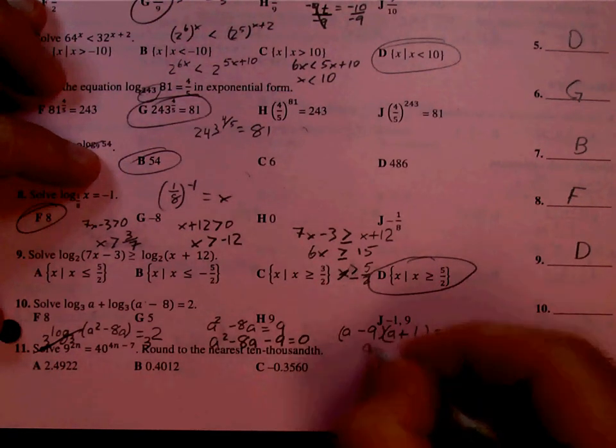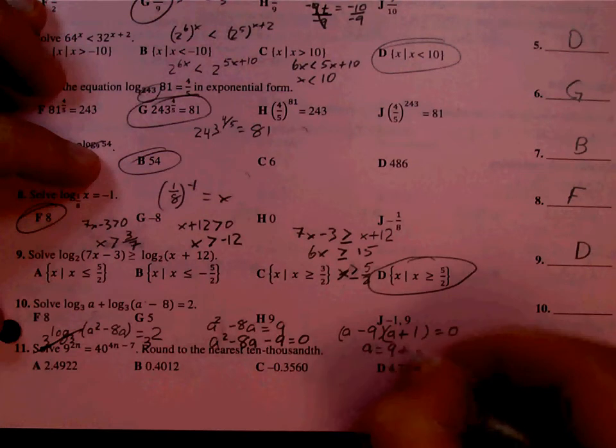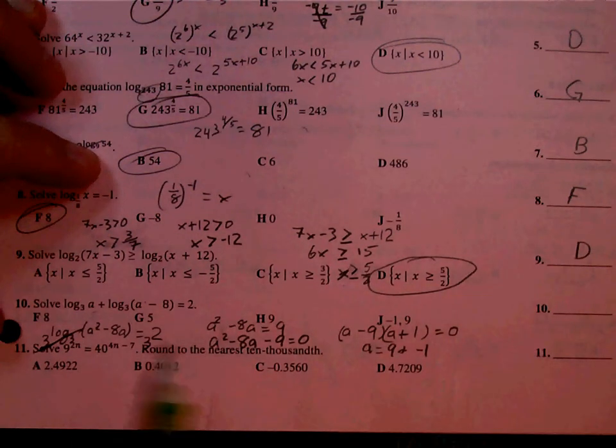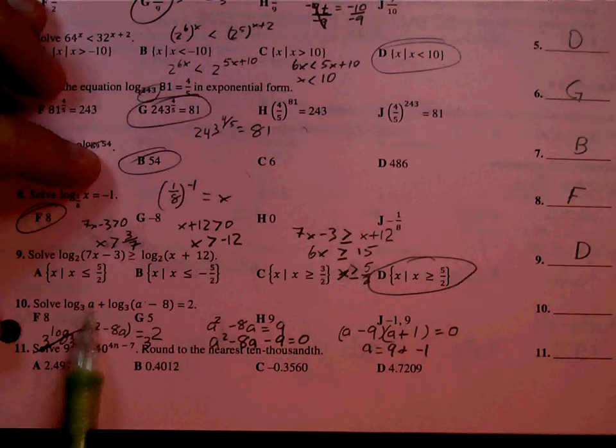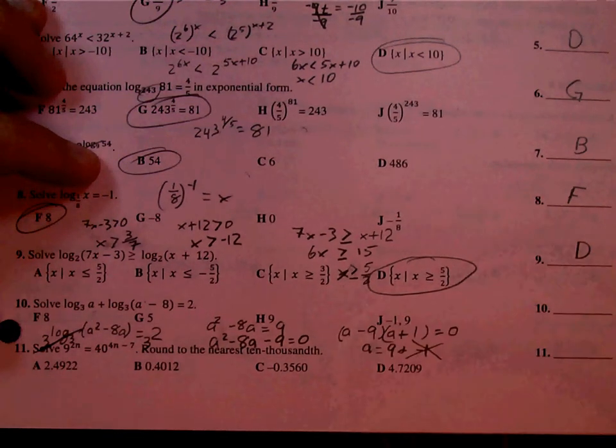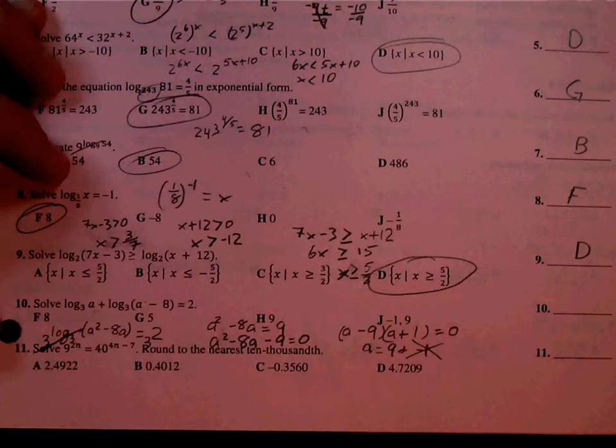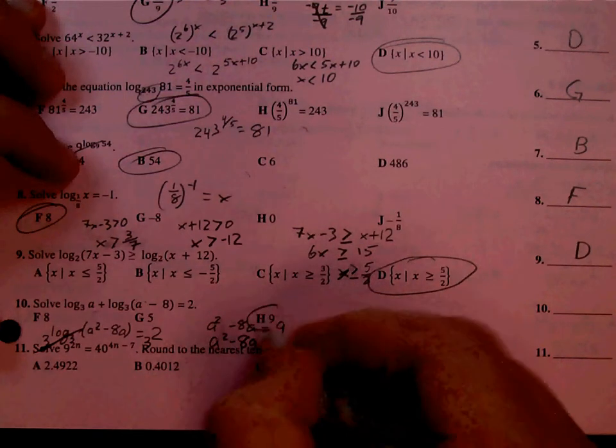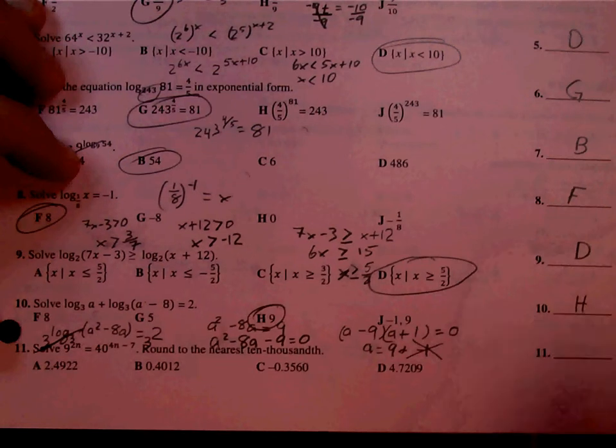So then my answers are positive 9 and negative 1, but I have to check and test to see if they're true because I'm taking logs of them. We can't take a log of a negative number, so you can't do log base 3 of negative 1. That's extraneous, I throw it out. 9 works in both cases, so 9 is the only answer. So H.